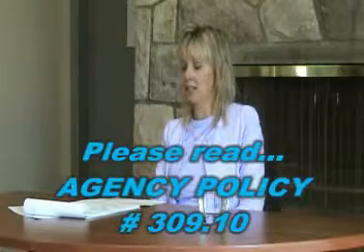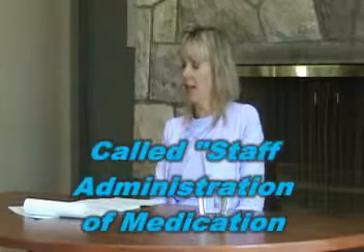dispensing medications. We do have agency policies that we must adhere to, as well as an accreditation body that gives us our license to operate. Please read and be familiar with the agency policy. It's number 309.10, and it's called Staff Administration of Medication, as this course is just a supplement to that policy.